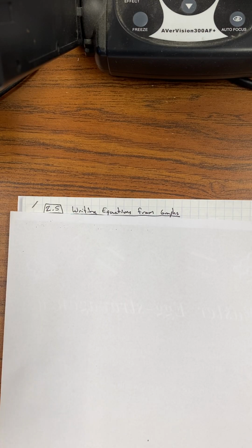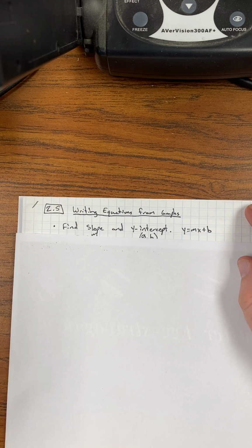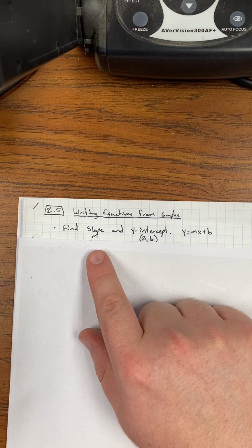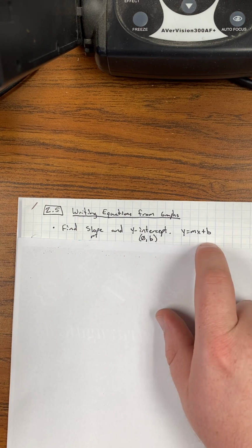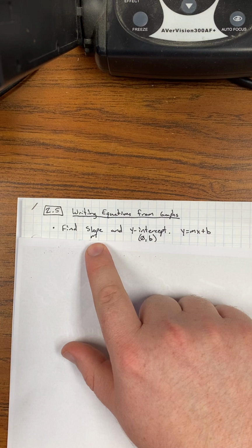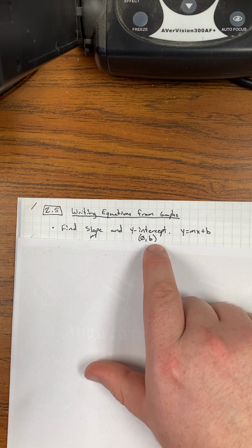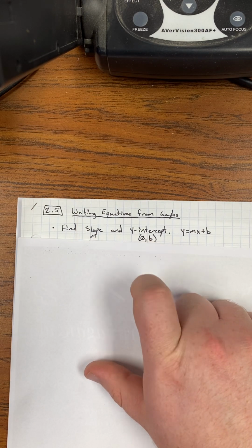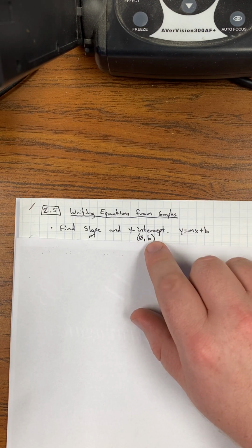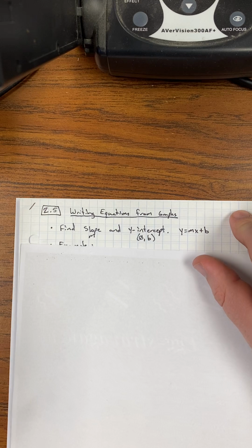This lesson is 2.5, writing equations from graphs. Okay, so our goal here is to find the slope and the y-intercept, and then to write the equation in slope-intercept form, which is y equals mx plus b. And notice that your slope is going to be your m value, and your b value is going to come from the y value of your y-intercept. So wherever x is 0, that's where you're going to find your y-intercept, okay?